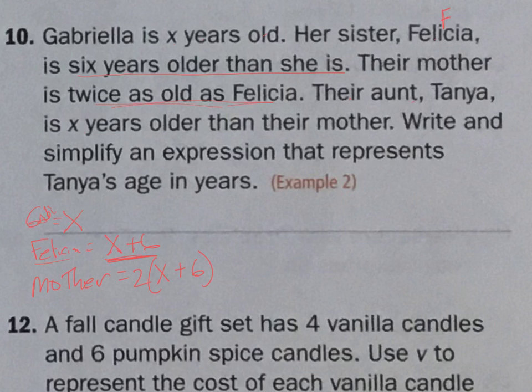Their Aunt Tanya, okay, we got one more person here. Tanya is X years older than their mother. Wow. So let's go to the mother. Tanya is X years older than the mother.